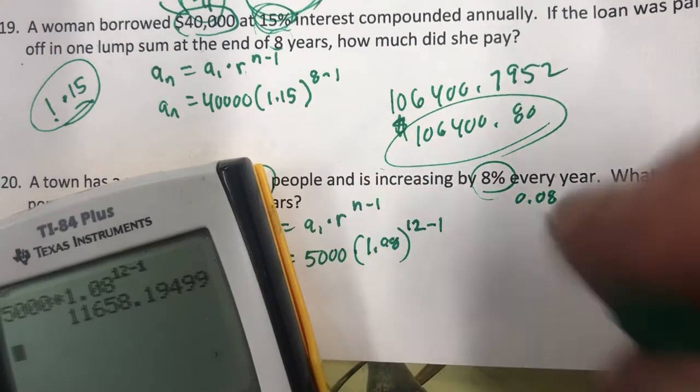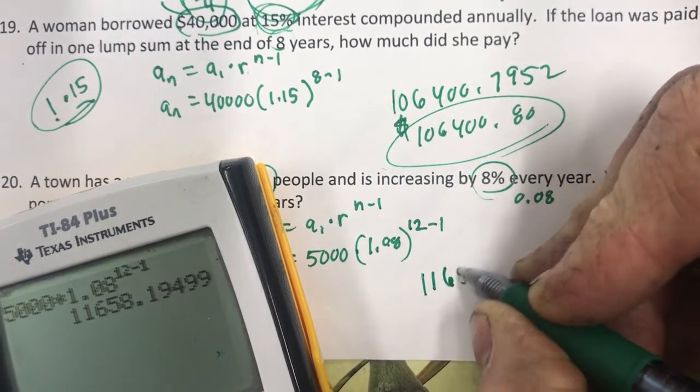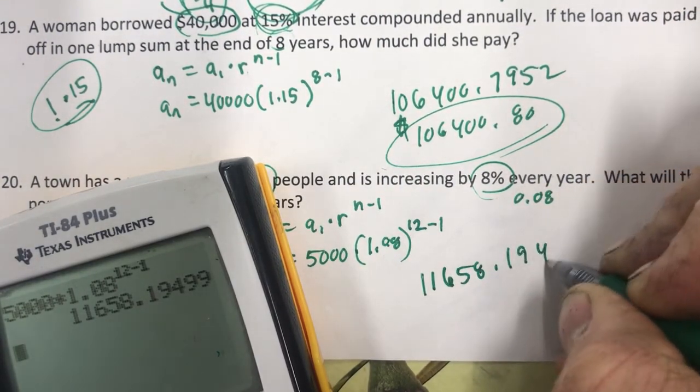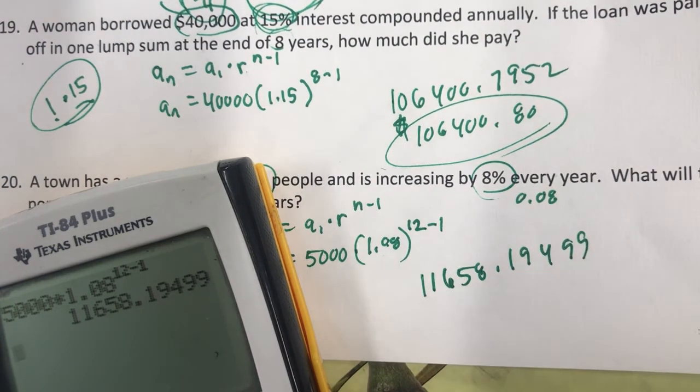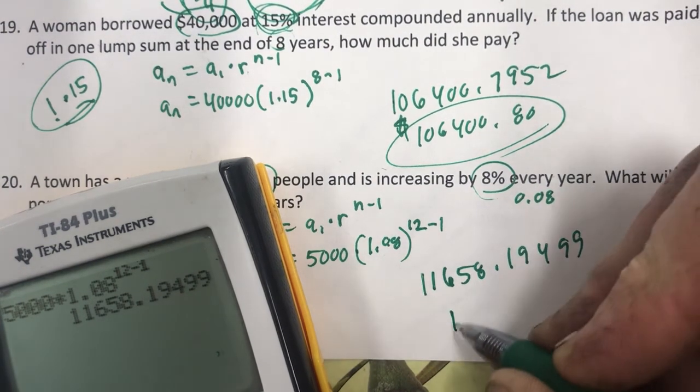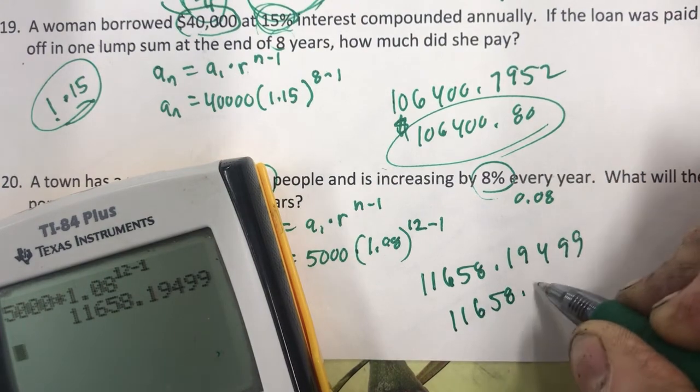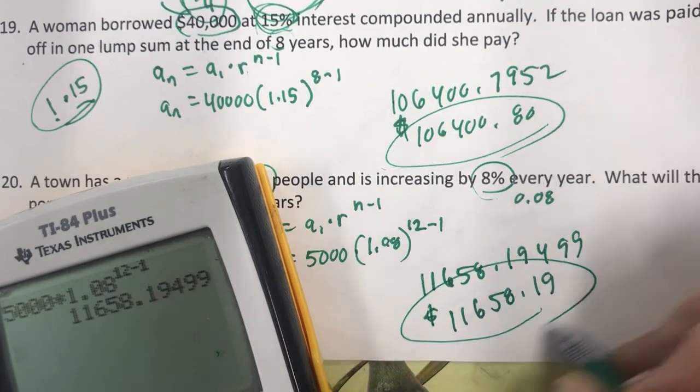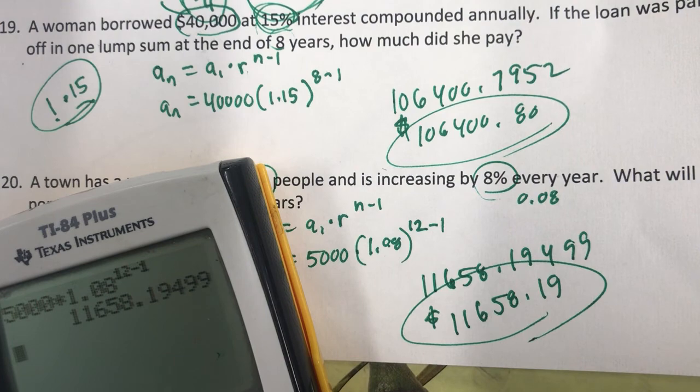Okay, so I got 11,658.19499, which is 11,658.19. That's the population at the end of this.